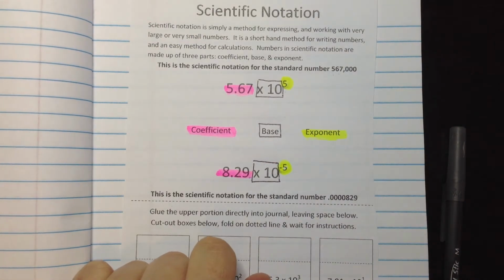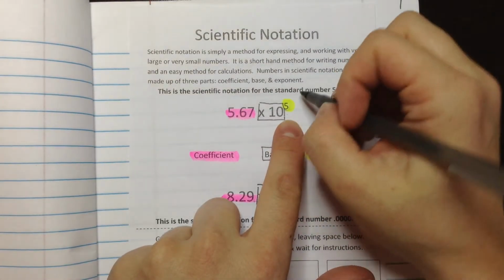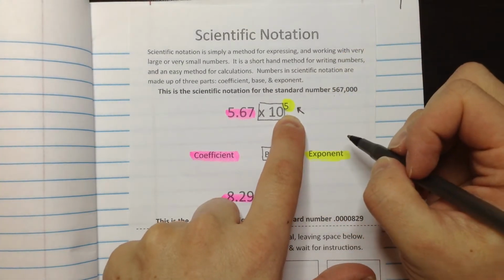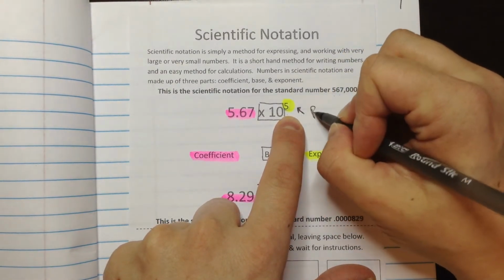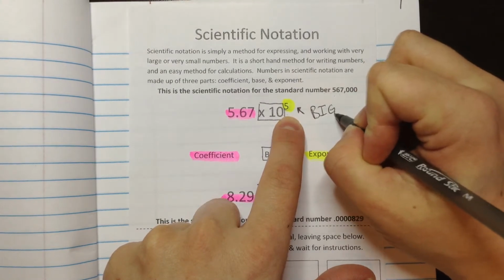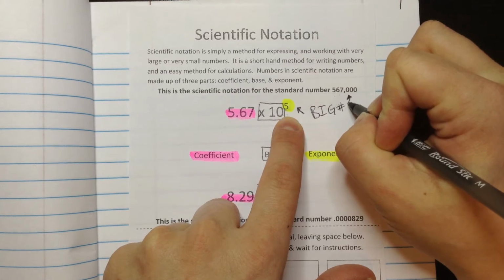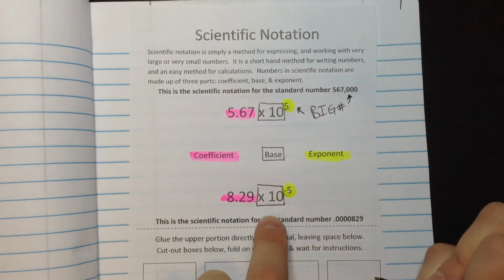The exponent is probably the most important thing right here. A positive exponent tells us we have a big number. 567,000, pretty big number.